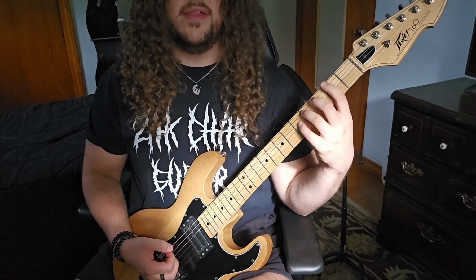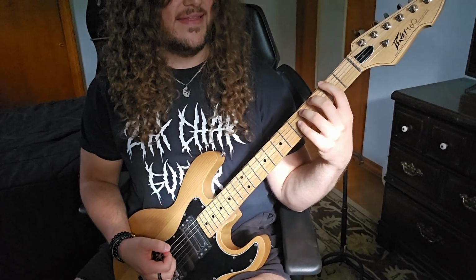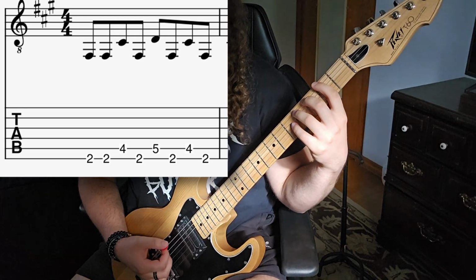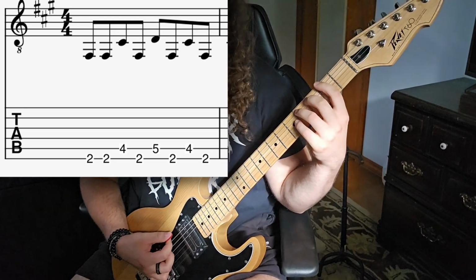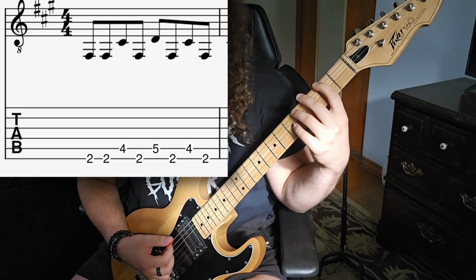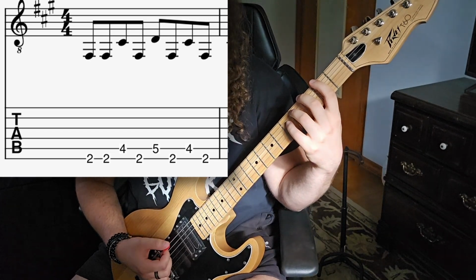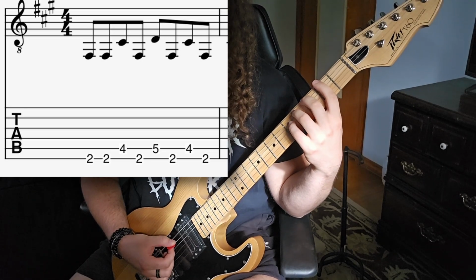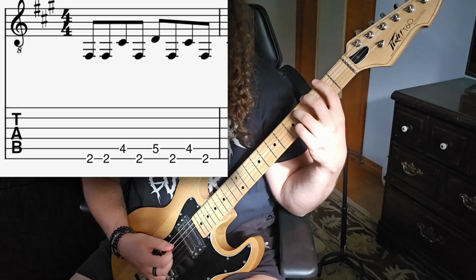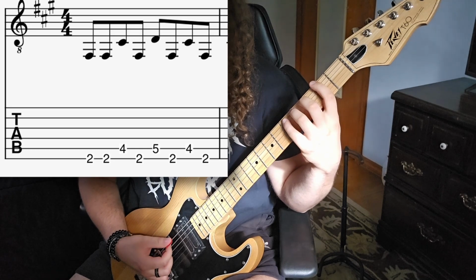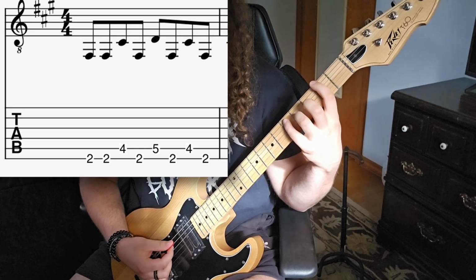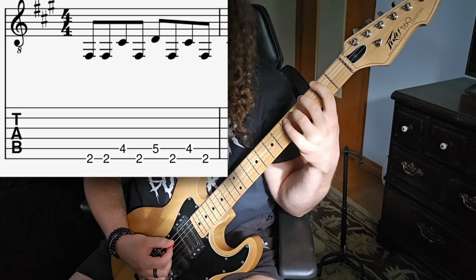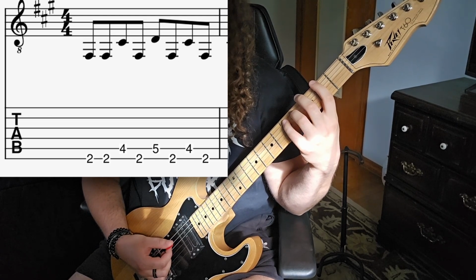So to apply that rhythm to the riff, we're going to start on the 2nd fret of the low E string, and we're going to play that F sharp note twice. Next, we're going to play the 4th fret of the A string, and then return back to the 2nd fret of the low E string. It's going to look similar next, but we're going to play the 5th fret of the A string and then return to the 2nd fret of the low E string.